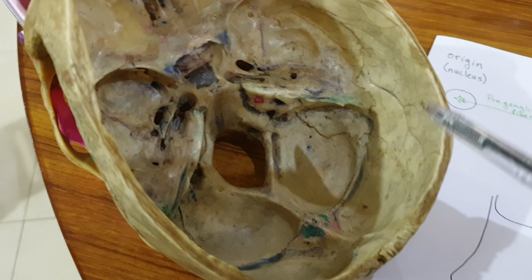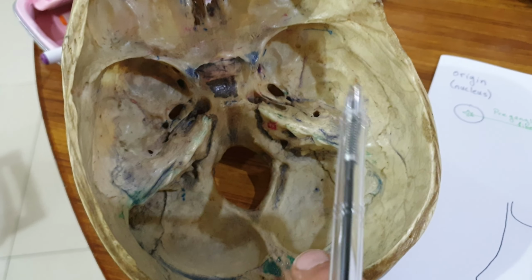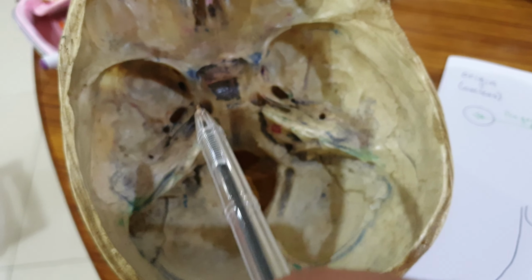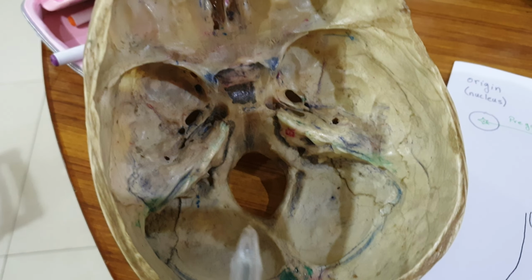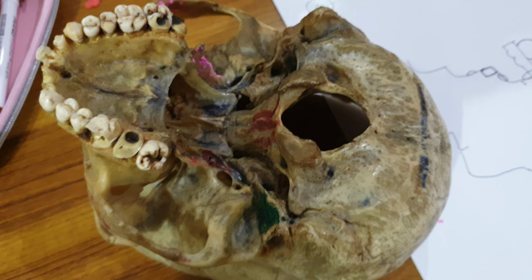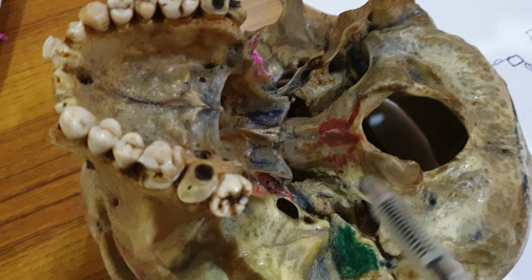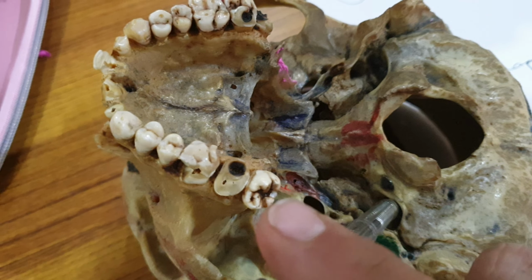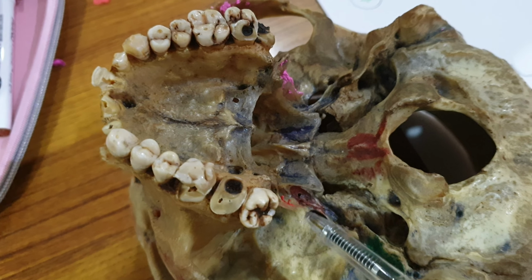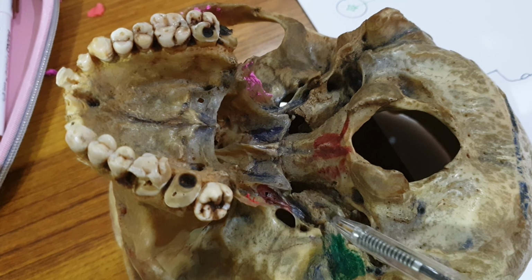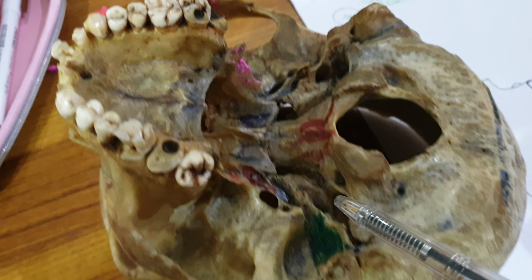Now I am going to the inferior aspect of the skull to show you the jugular foramen and foramen ovale and the petrous temporal bone from the inferior aspect. Now this is the inferior aspect of the skull. This structure here is the jugular foramen. This is the foramen ovale, and this is the petrous part of the temporal bone.